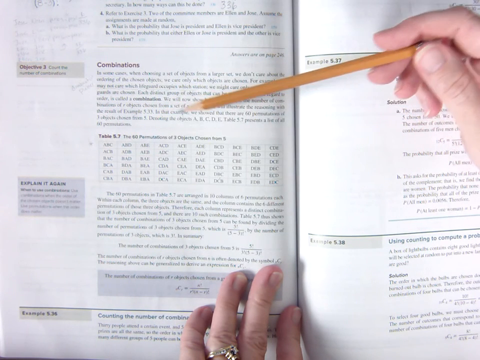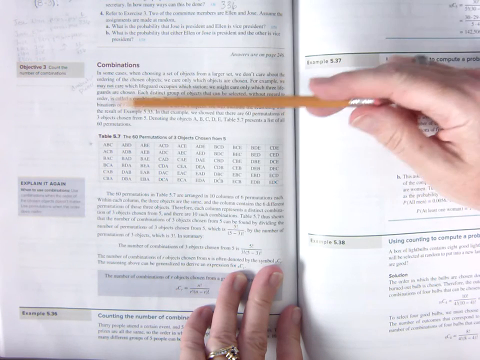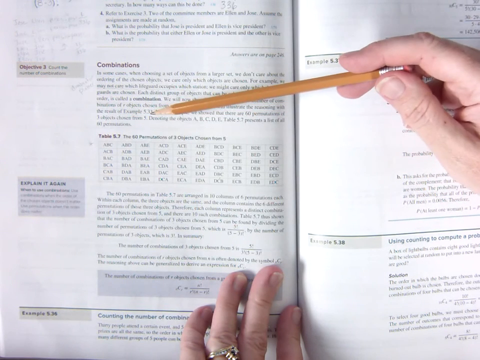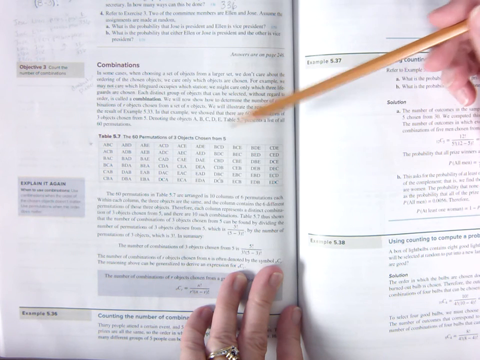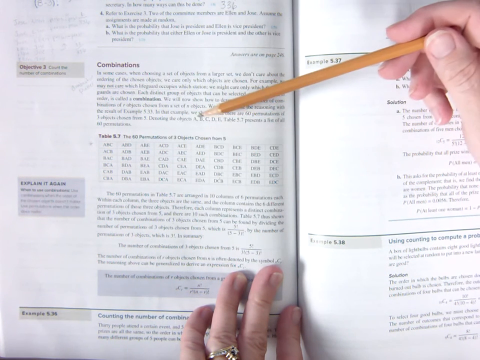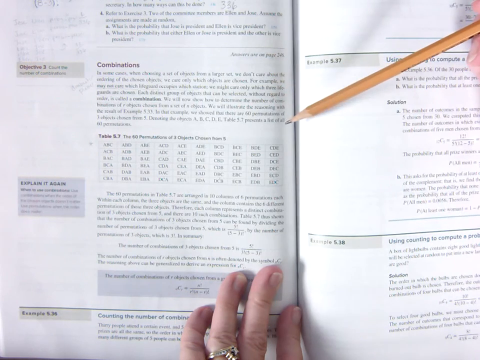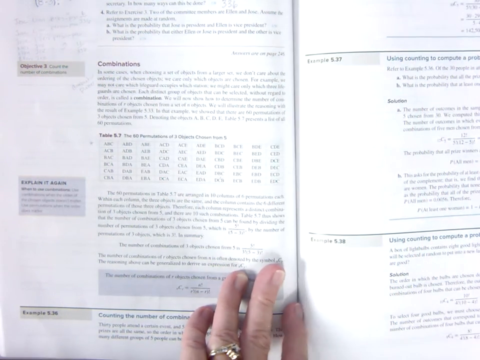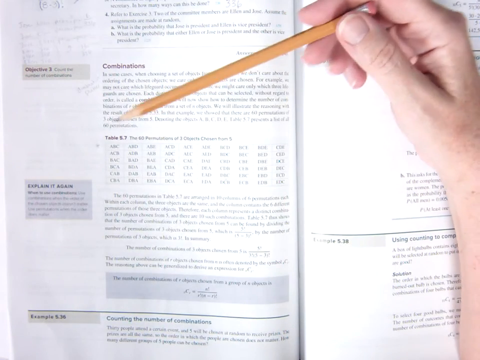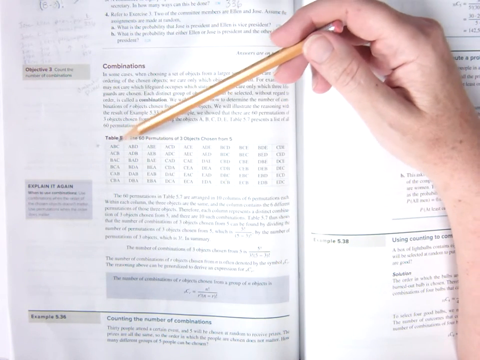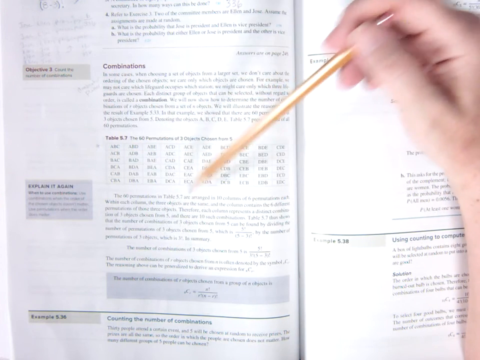In the example where we showed there are 60 permutations of 3 objects from 5, we're going to call those A, B, C, D, E. Okay, so here's our 5, A, B, C, D, E. And now we're going to look at all the permutations. You might say, why are we looking at permutations when we just said we were going to look at combinations? Well, I want to use this as an illustration to show you, here are my 60 permutations. Okay?